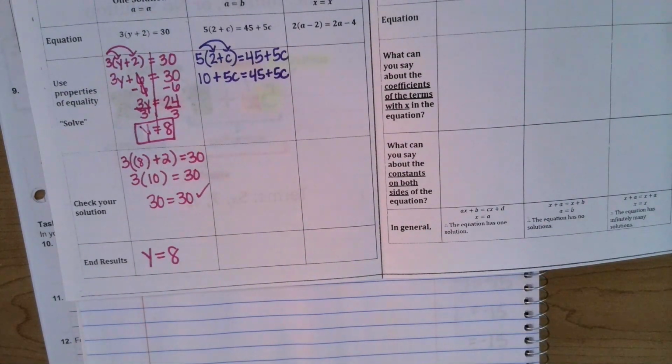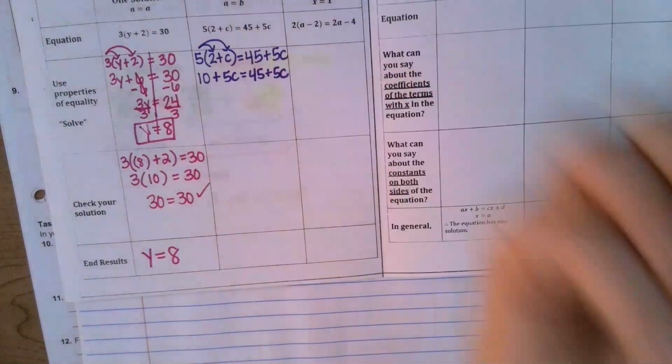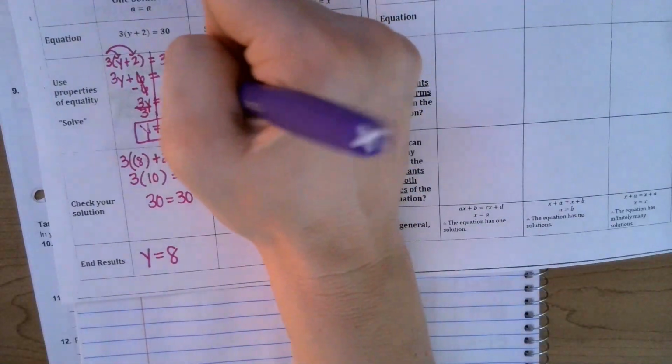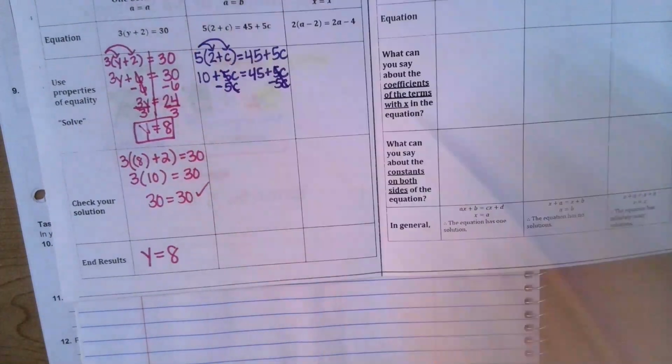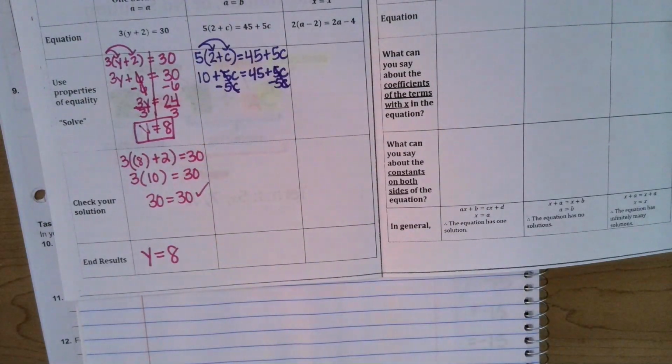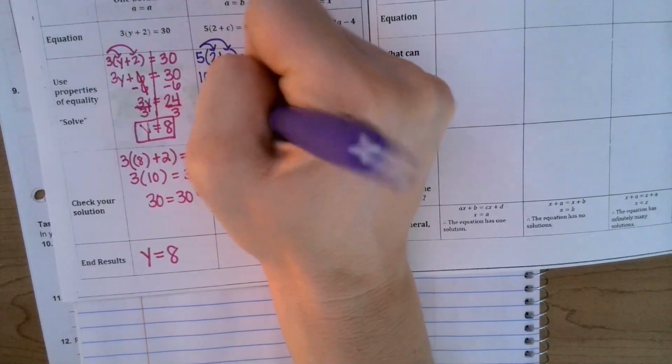So we have a variable term on both sides. That's what I always start with. I suggest always getting rid of the smaller variable. They're both the same, 5c, so we're doing the same thing. If it's plus 5c, subtract 5c from both sides, and they both cancel out. So then we have 10 equals 45.